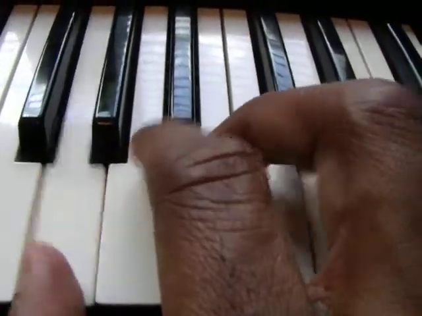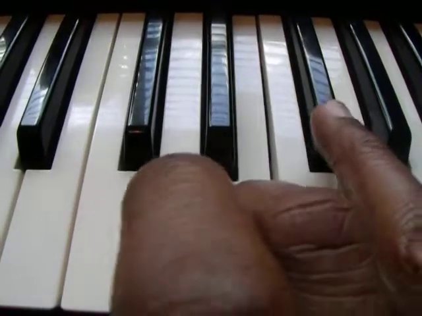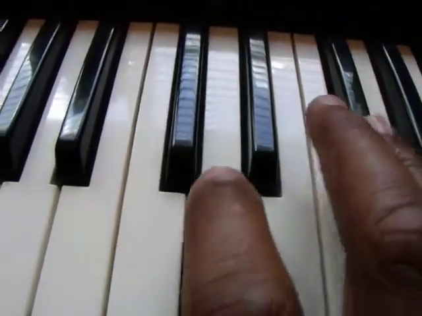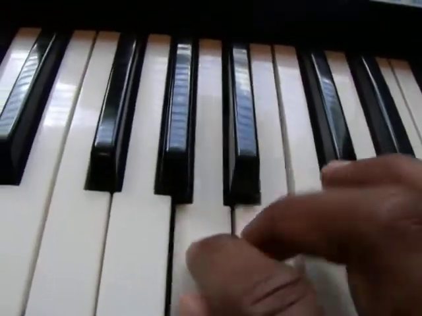Okay. F sharp, G. And then going back down, G, F sharp, E, D, C, B, A, G.